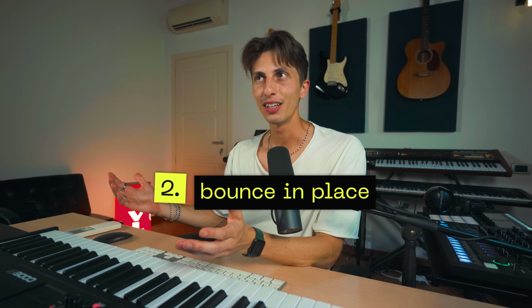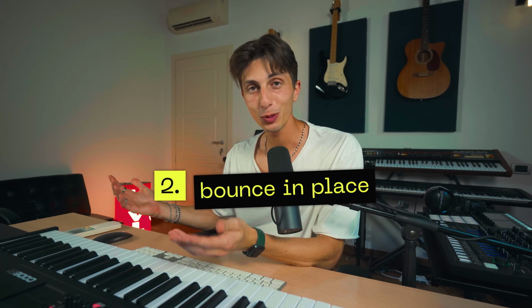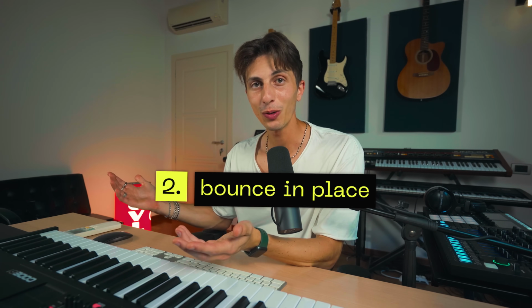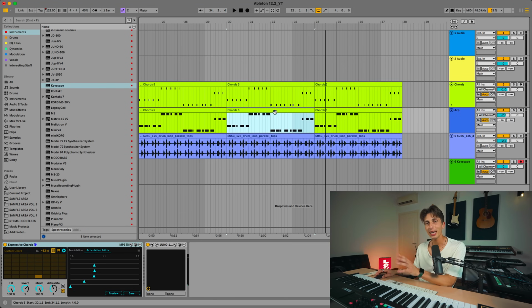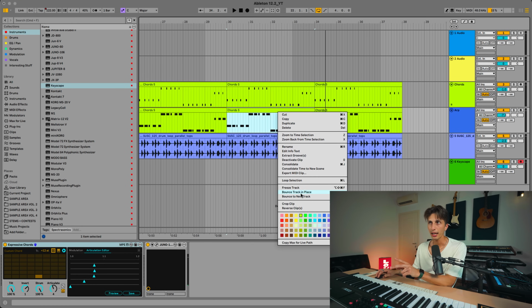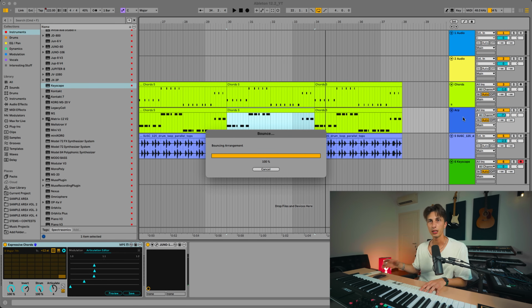Okay, so let's move on to the next thing. So the next big thing that they've added, finally, I mean, I don't really know why Ableton did not have this feature up until now. It's like 2025, guys. I don't know why it took so long. But now, just by right-clicking any MIDI clip, any audio clip, we're gonna see bounce track in place or bounce to new track. So in place just means that the track is gonna be bounced and replaced. This ARP is going to become an audio track.